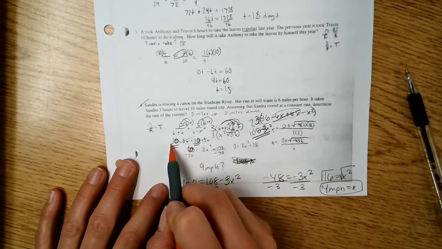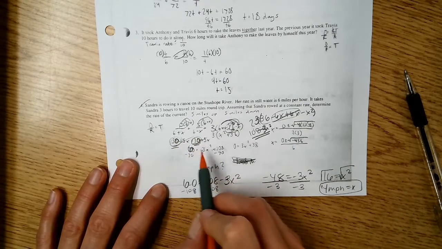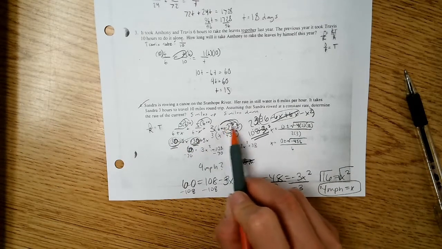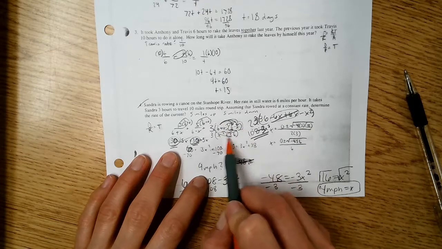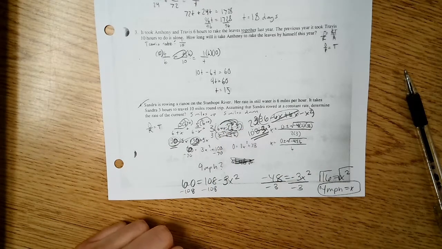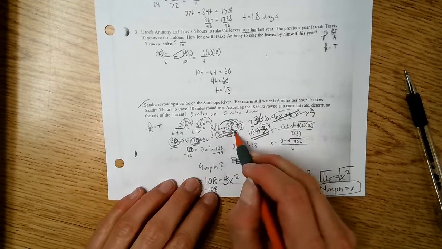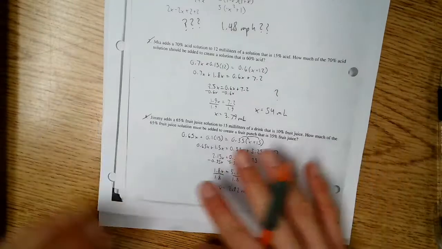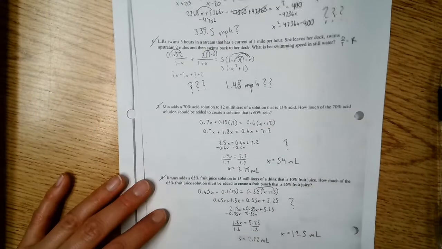So really your errors were here, and then also when you FOILed this and you multiplied these two binomials together, we actually get 36 minus x squared, which makes a difference. So for number 4, those were your errors, just multiplying errors, but the process was correct.